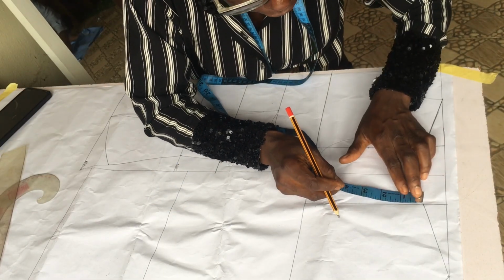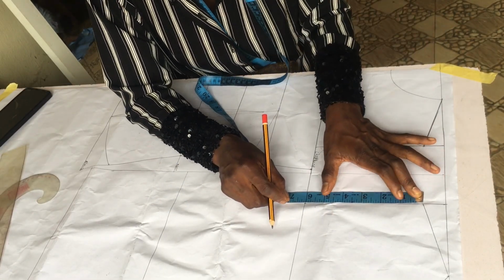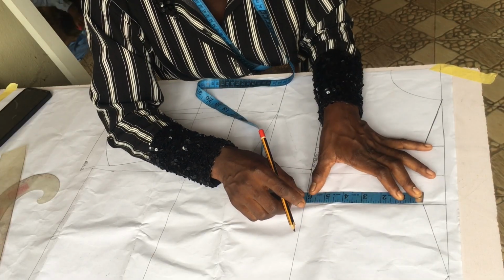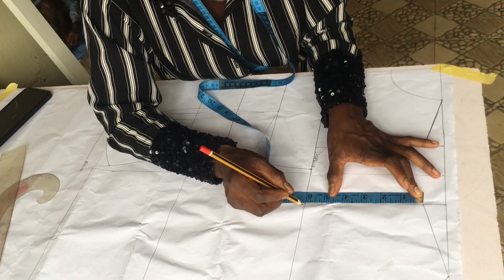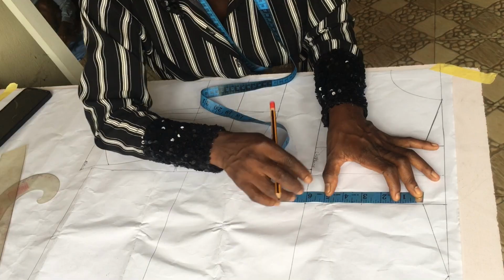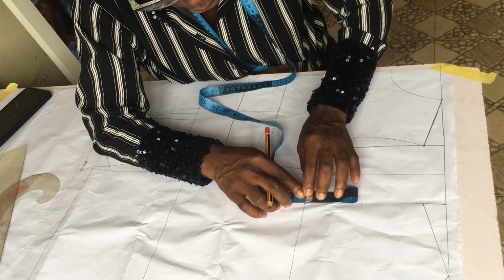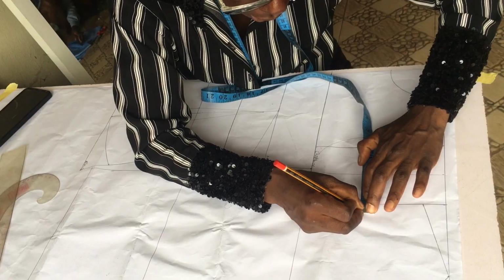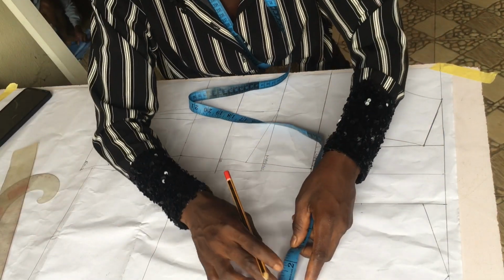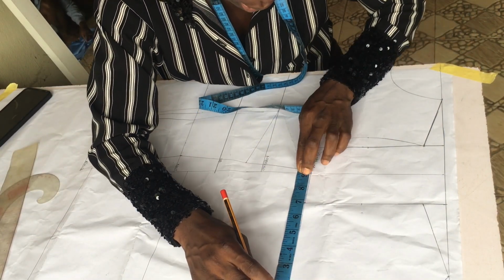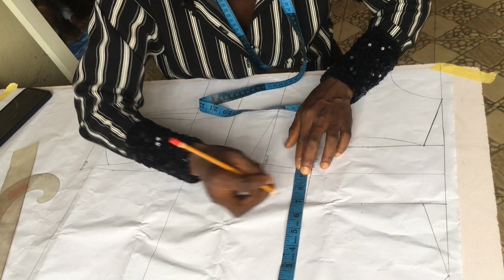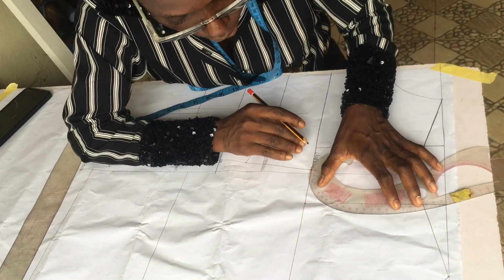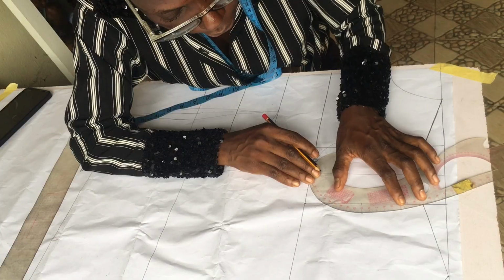So from here you divide whatever you're having. We're having 6 from your shoulder slope to your chest line, so 6 divided by 2 gives you 3. You can just use your tape to divide it to give you 3 as well. So you come in by half an inch like this. Then you put your bust measurement. The bust is 8.75 like this. Then you connect like this.